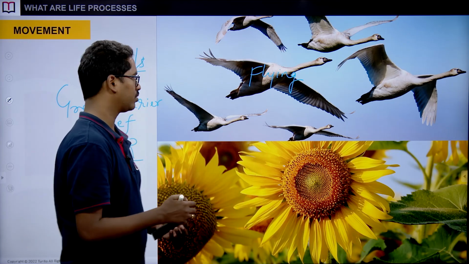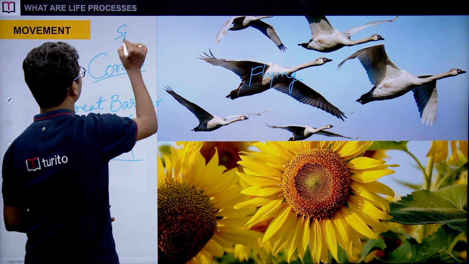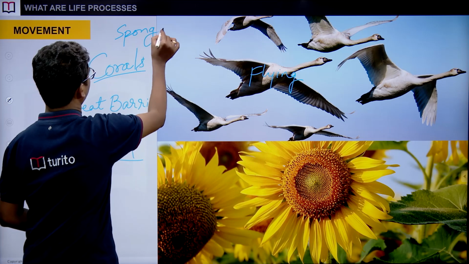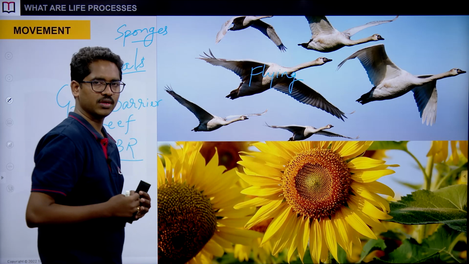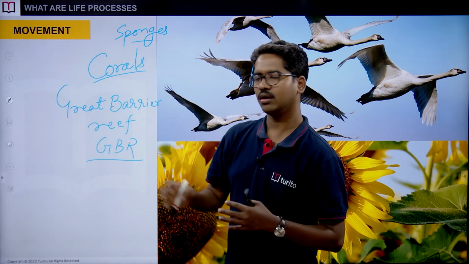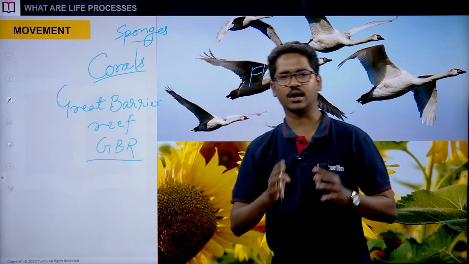Another example I would like to give is sponges. These are the name of the organisms. Hope you remember, because these were not new to you. Why I am saying they are not new to you? Because you might have come across these words in class 9th.